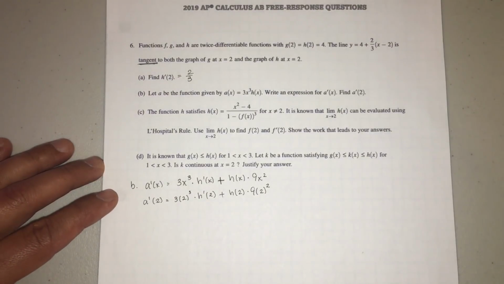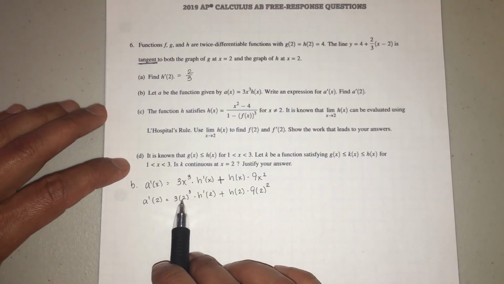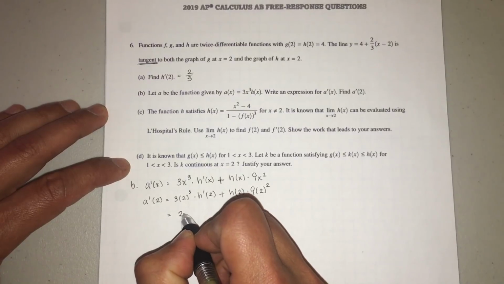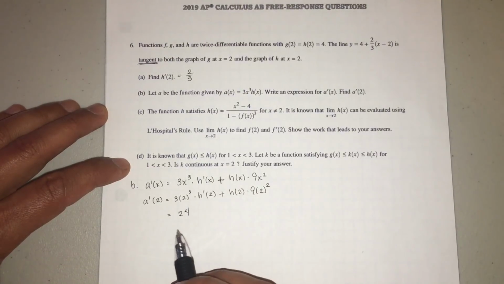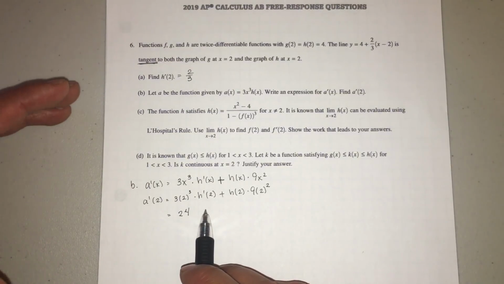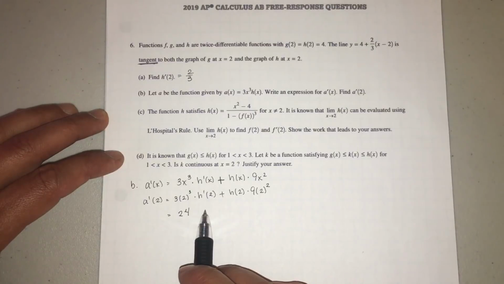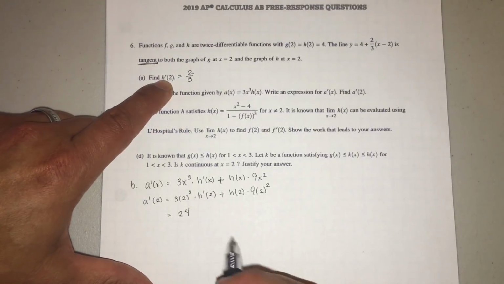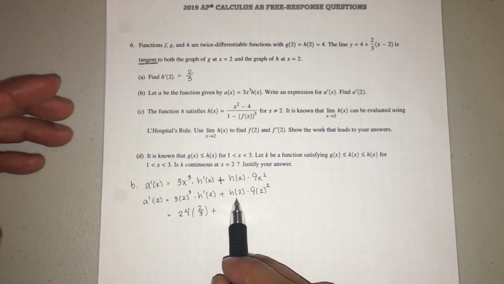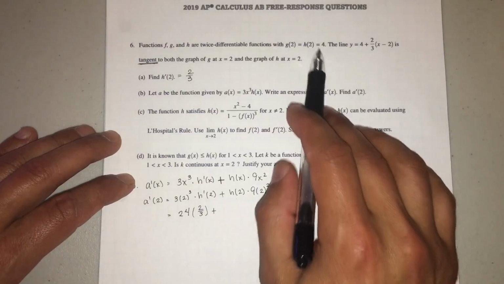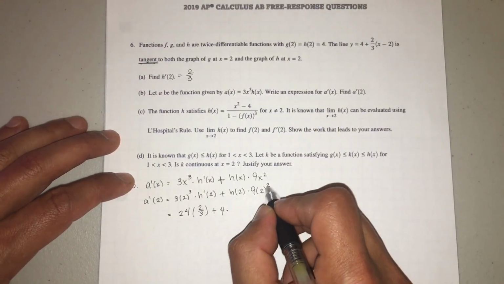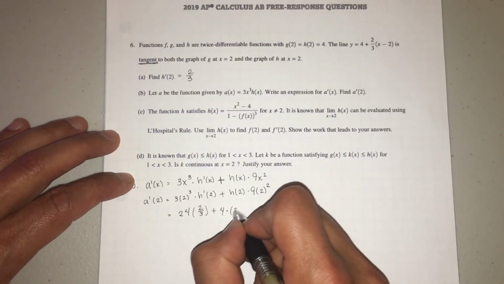All right, so what do we know? We know 2 cubed is 8, 8 times 3 is 24. And then h prime of 2. Well, what is h prime of 2? Oh, hey, look at that. We already found it. 2/3. Plus, what is h of 2? Well, they give it to us, don't they? h of 2 is equal to 4. Okay, nice. 4 times, and then 2 squared is 4, times 9 is 36.